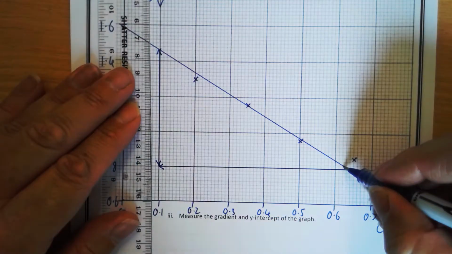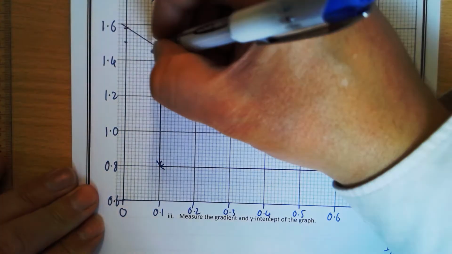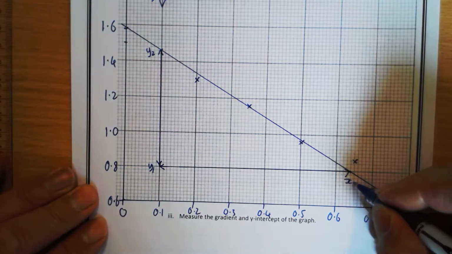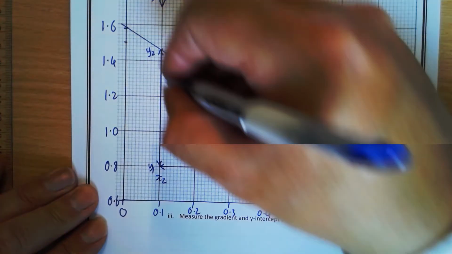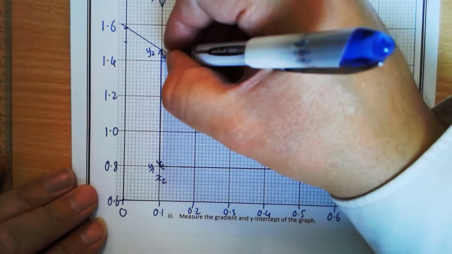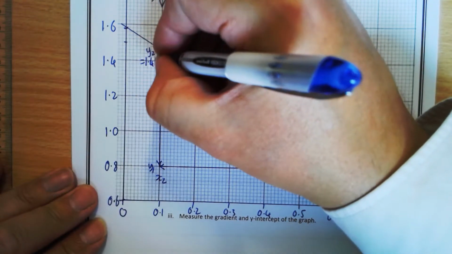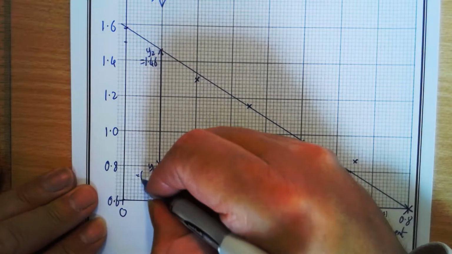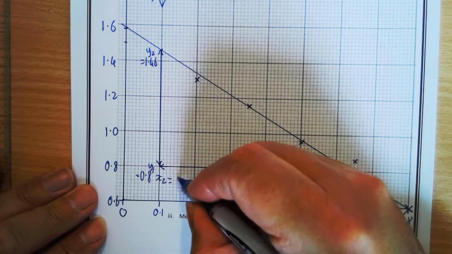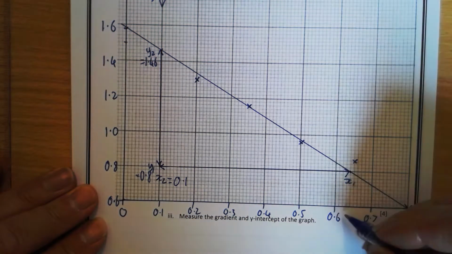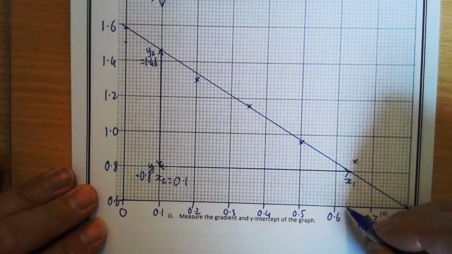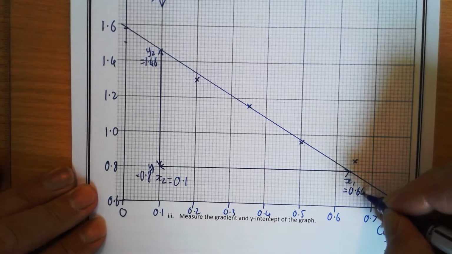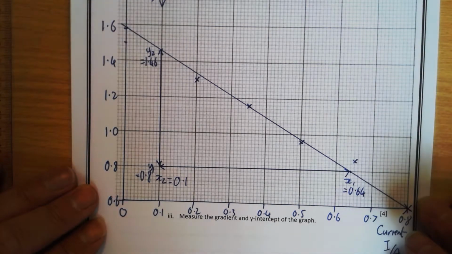So we're just going to follow this through, and we've got Y2, Y1, X1, X2. Well, Y2 is 1.46 volts. Y1 is exactly 0.8. X2 is 0.1. And X1 is 0.64. I'm putting that on the graph there so you can actually see that that's what I've read there.